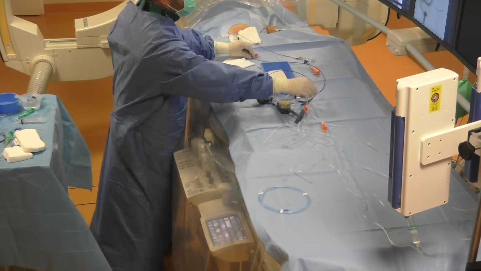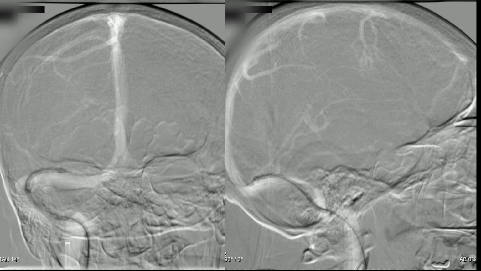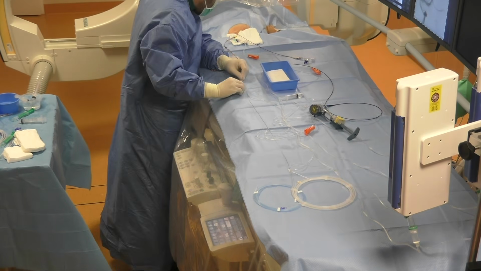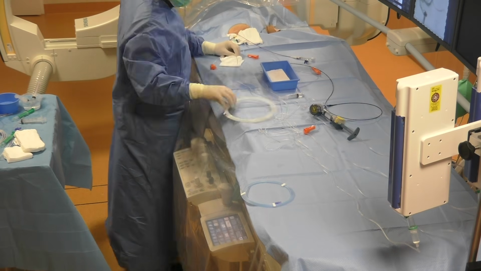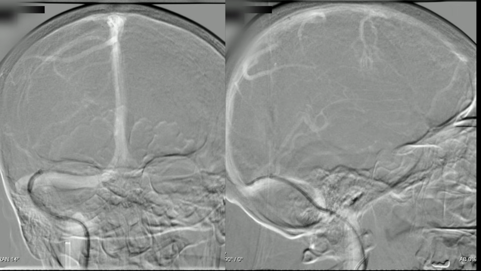And this is the Neuroslider 52. We can push it with the Terumo wire through the Neuron MAX long sheath into the superior sagittal sinus. And here we have the CARESTO Heal stent, which is very similar to a flow diverter. After reaching the implantation zone, we can pull back the Neuroslider delivery catheter to start the implantation.